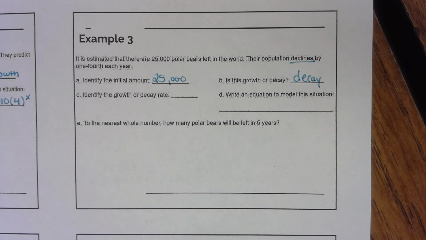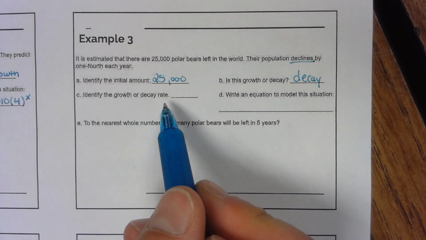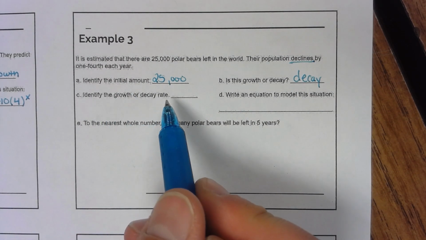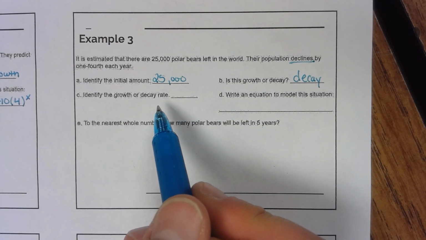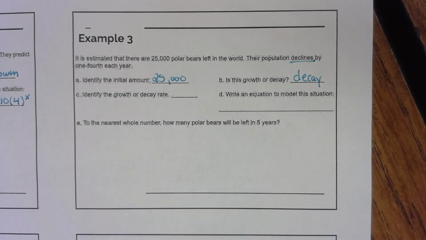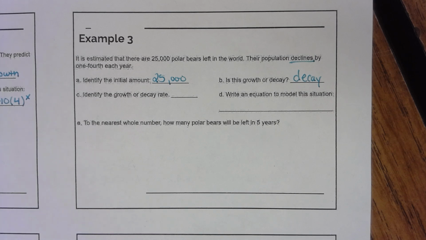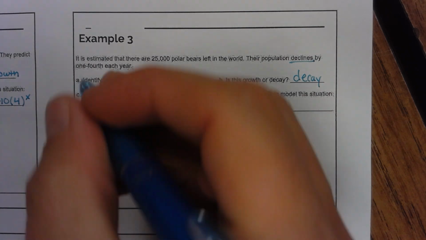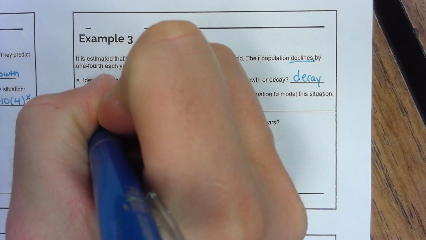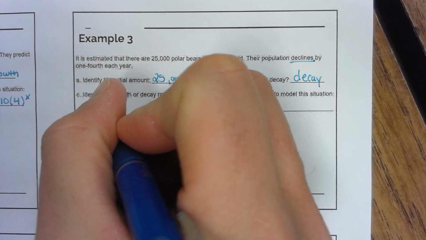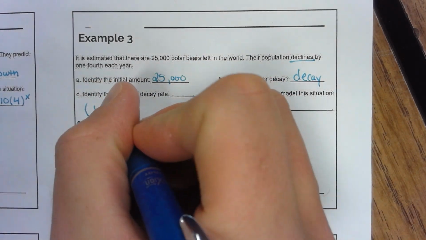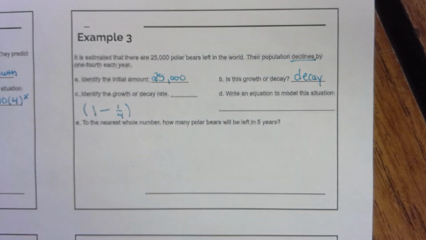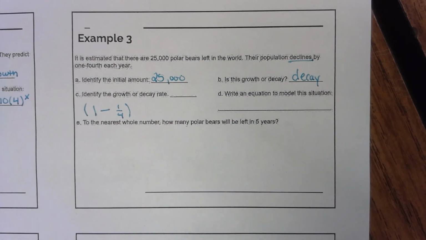So again, when we think about what this rate needs to be or what our base is going to be in the equation, it basically represents how much is sticking around. If we're losing 1/4 of the population, how much are we keeping? Well, one way to figure that out is to take 1 minus the rate. So 1 minus 1/4. And what's 1 minus 1/4?